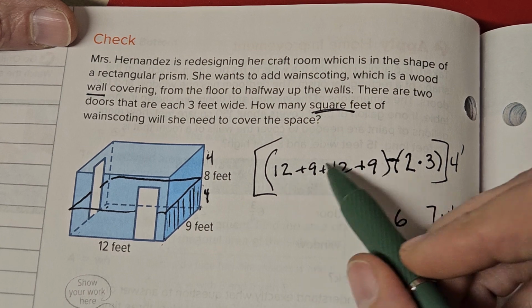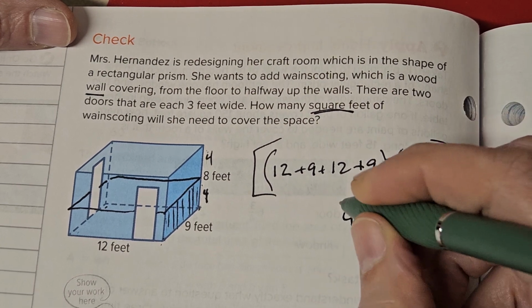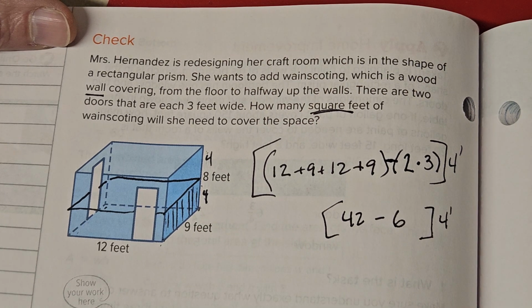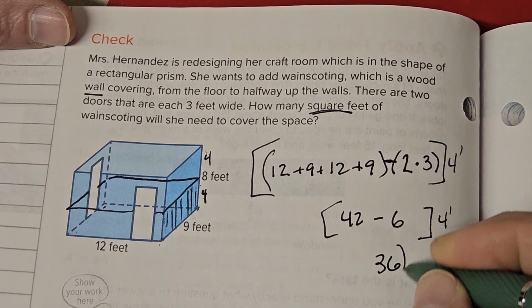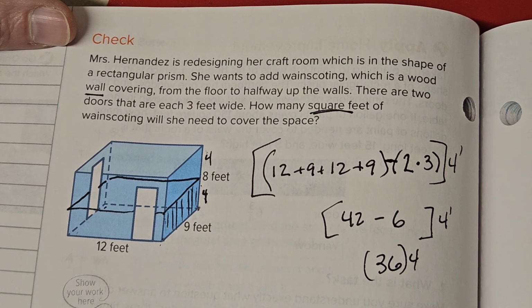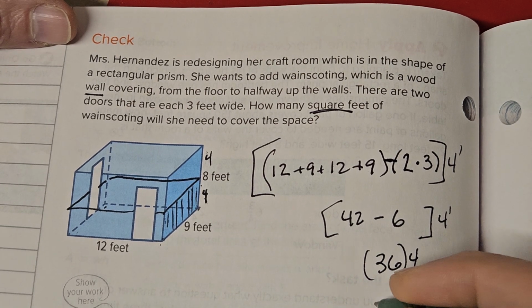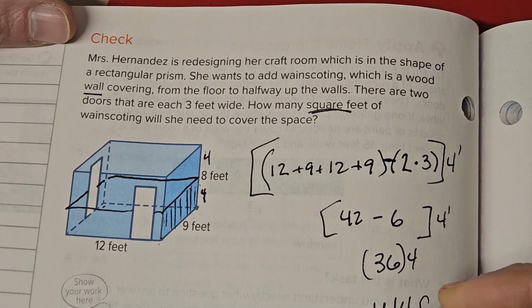And 21, 2 of those is 42. What's 42 minus 6? Did you get 36? I feel like I got 36. And then we're left with 36 times 4, which is 144 square feet.